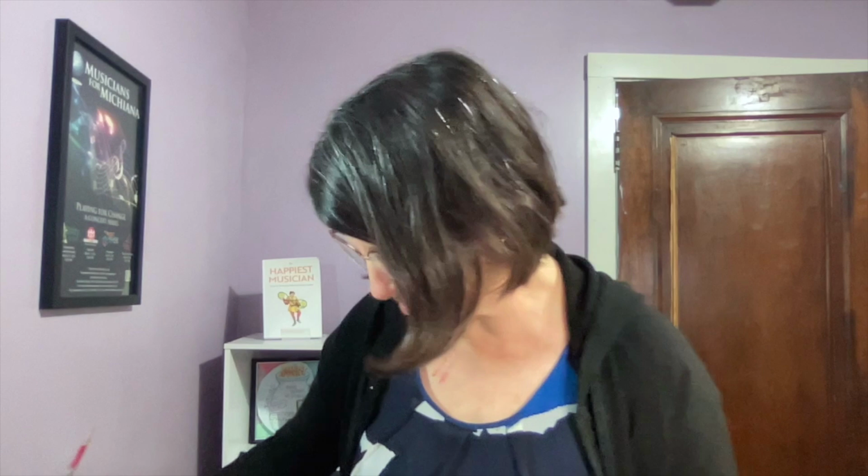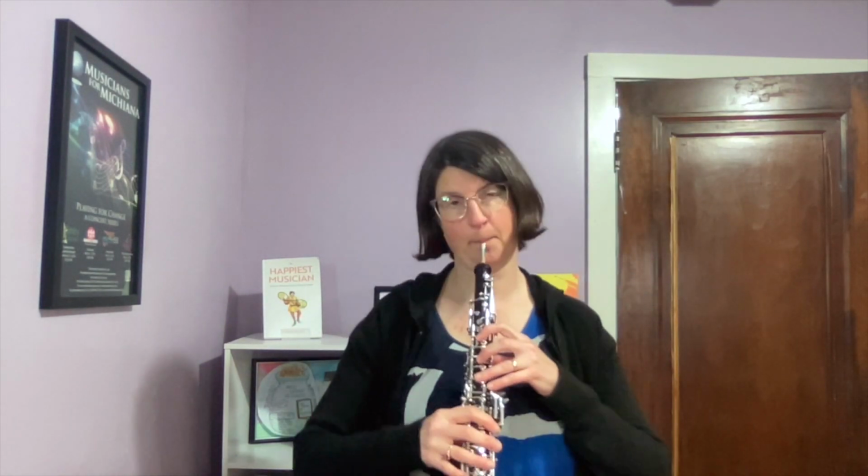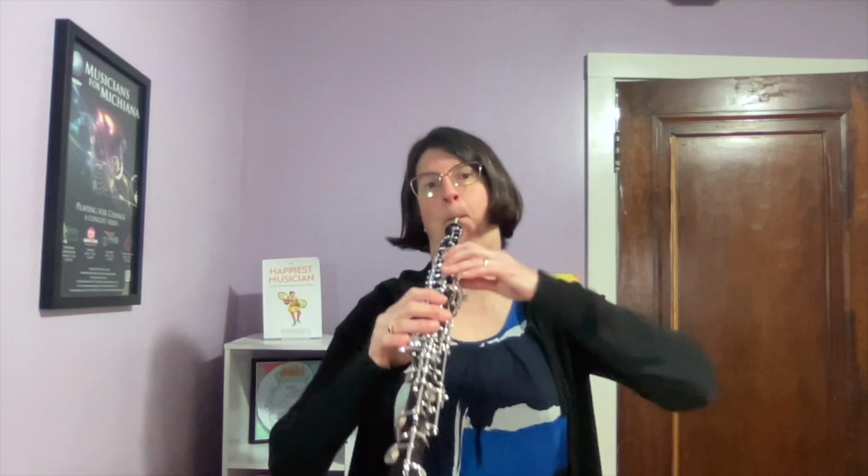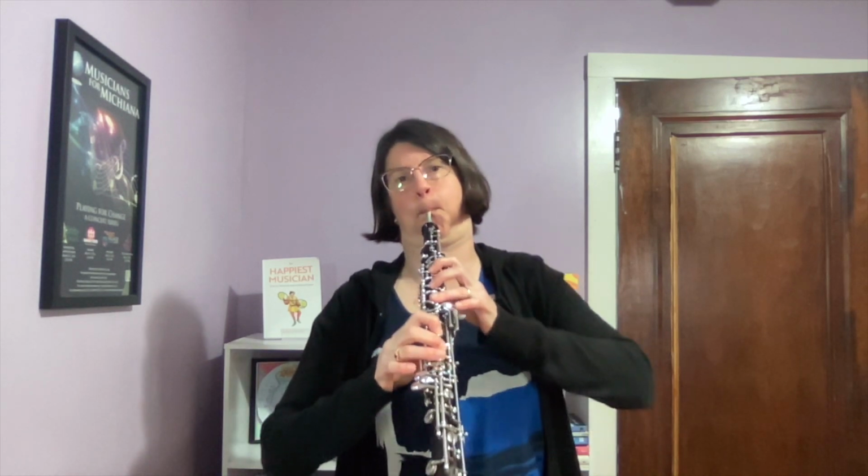And if I take that same amount of air that I just used and I apply that to the oboe, I'm blowing it up. The reed that I have cannot accommodate the quantity of air that I am using for the English horn. Isn't that interesting? They're almost the same instrument, but they're not quite the same instrument, and they respond really differently.